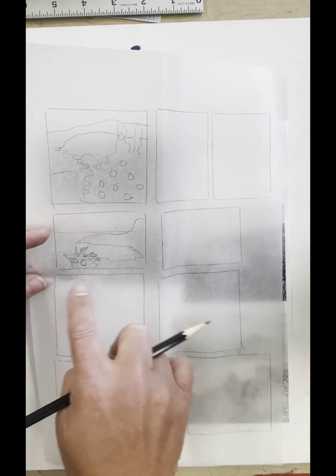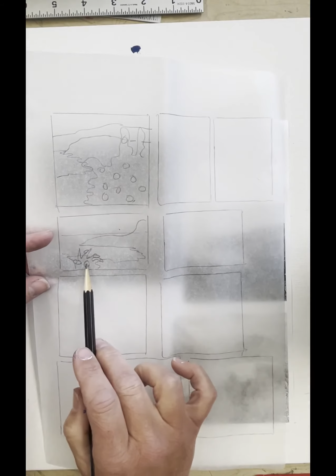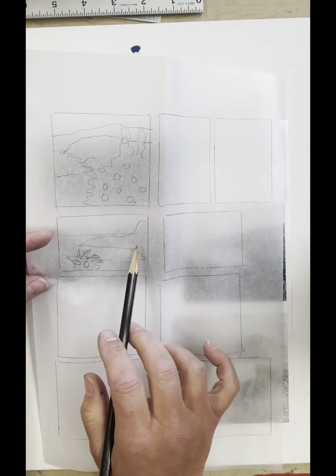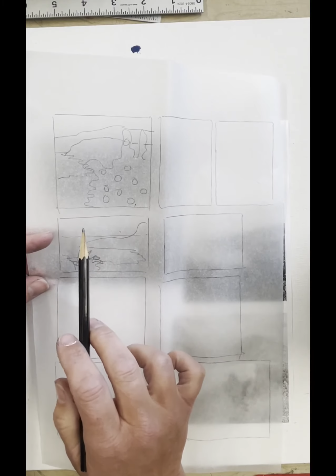So these are just simple compositions. You always want to make sure you have a foreground, a middle ground, and a background. Make sure that you establish those things. The sky does not count as background.